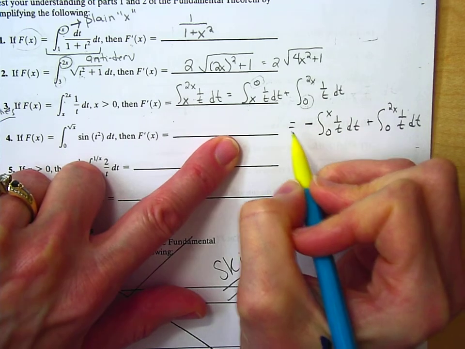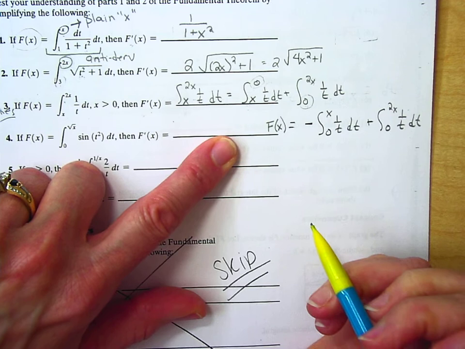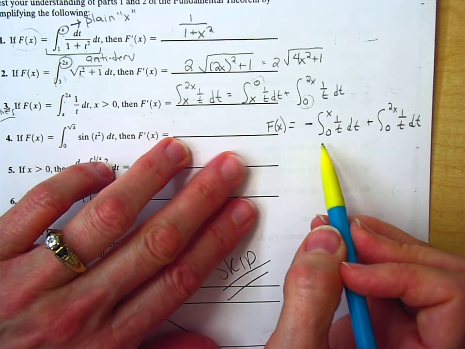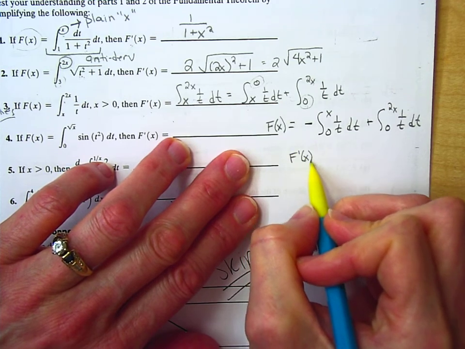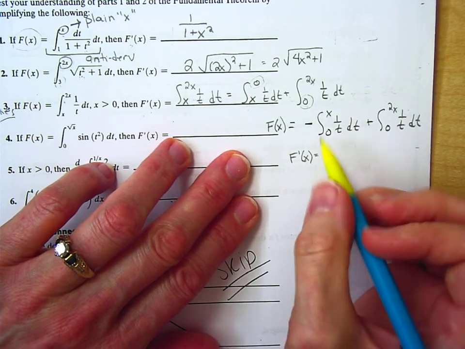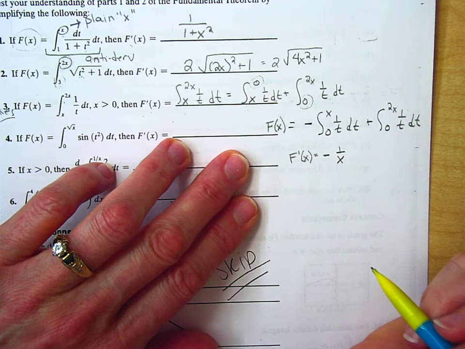So this is my new capital F of x. Remember, I'm taking the derivative of this now. Now I can do fundamental theorem on this. Fundamental theorem, so I'm going to say f prime of x, keep that negative. This is straight up fundamental theorem. So this is just going to be substitute the x into the function.